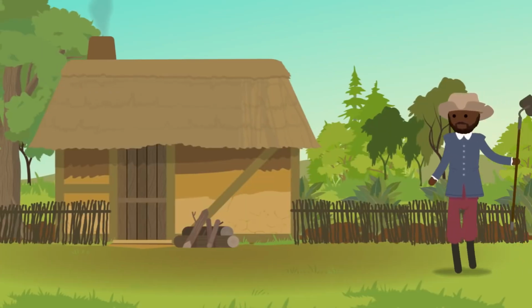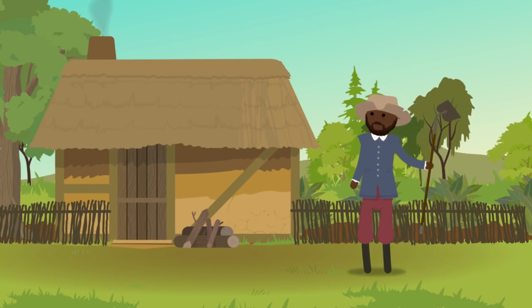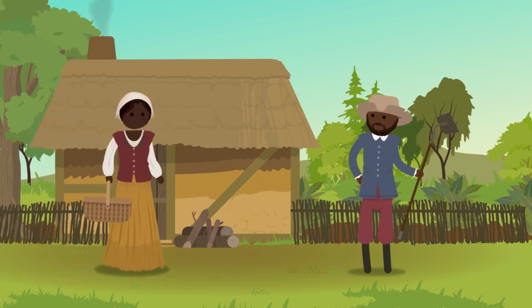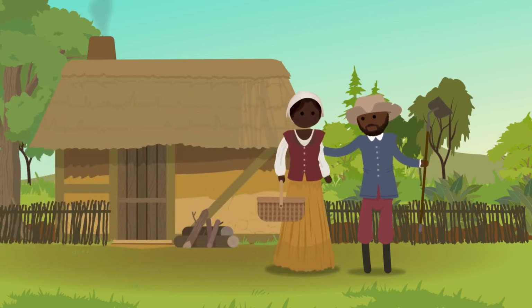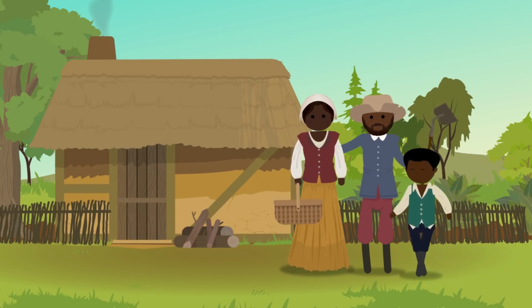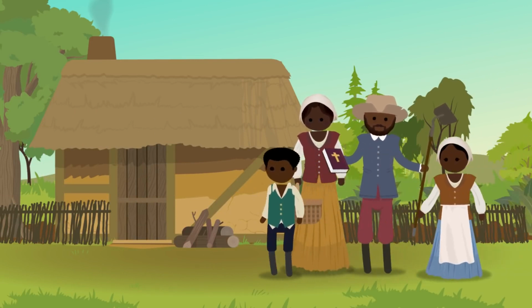The Bennetts then granted Antonio, who would change his name to Anthony Johnson, permission to farm independently on his own land, even though he was still enslaved. He was also allowed to get married, which he did, to a woman named Mary, and to baptize their children.